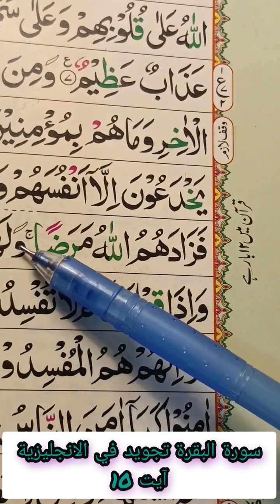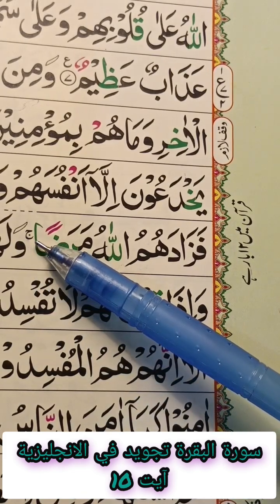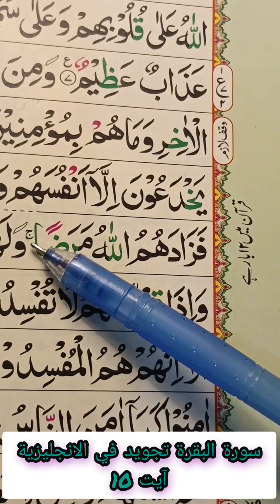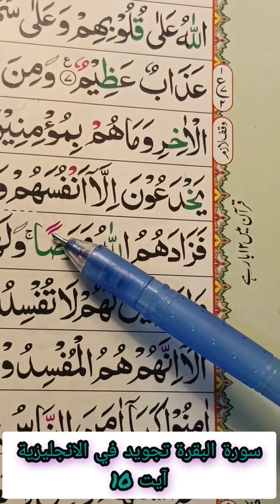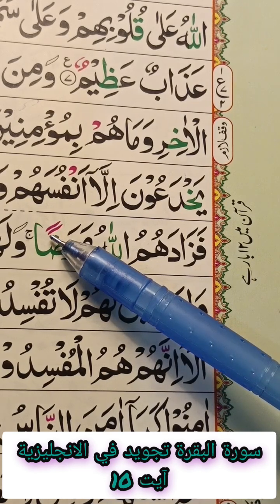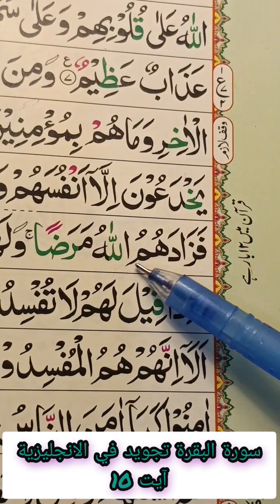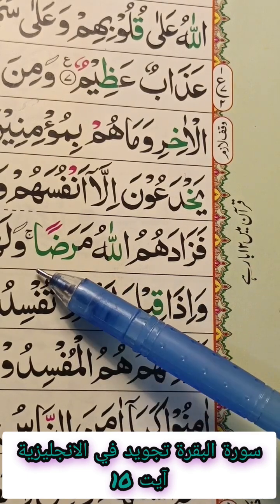Da. So this is jim waqf sign. Jim is called waqf jais, and you can pause on waqf jais, and before waqf jais, if two fatha come, then you change them into one fatha, and you stretch up to one finger. Okay. Fazadahumullahu marada.